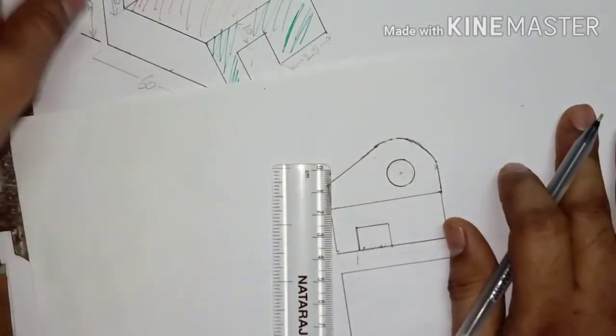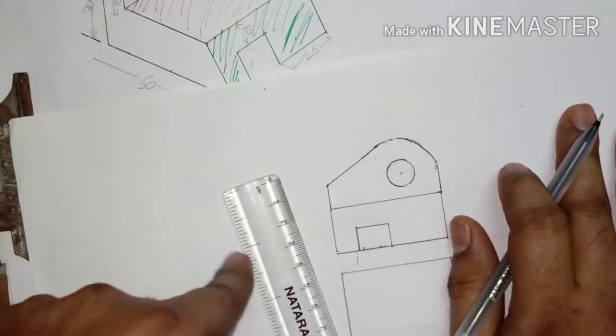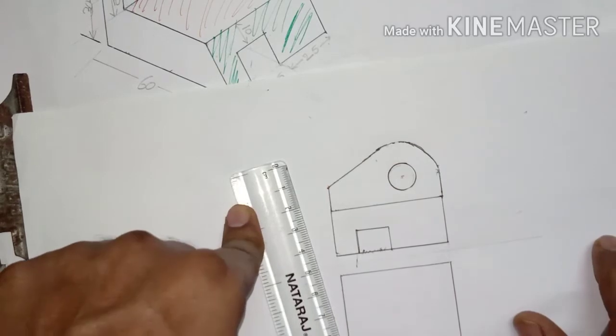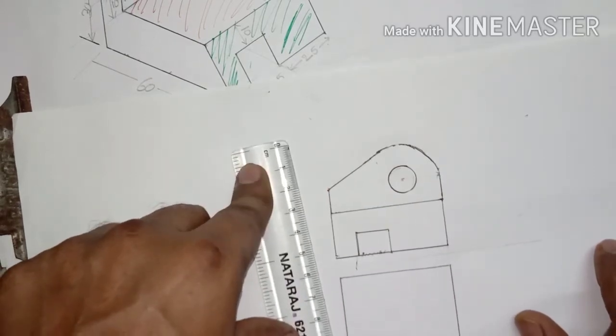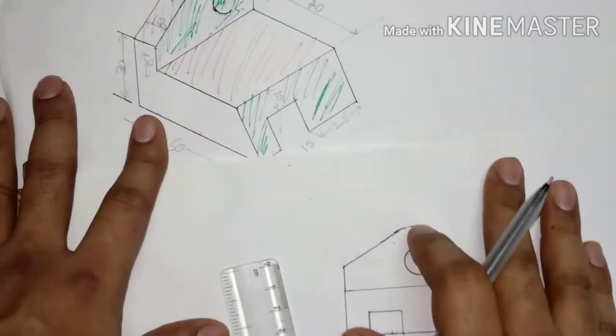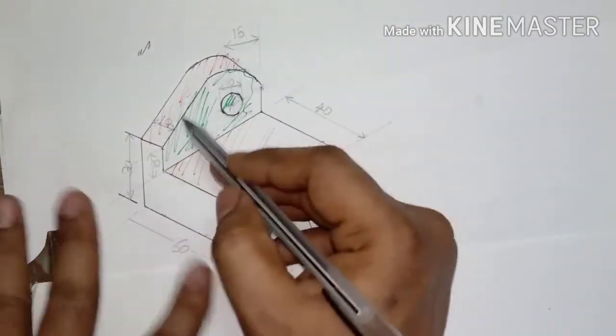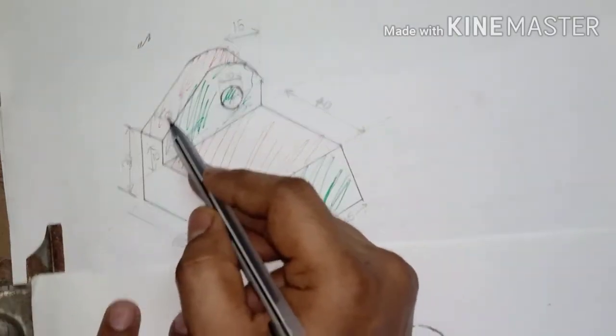First of all, we have to draw the two sections. The first one is this one. This is the rectangle with a distance of 10 mm.